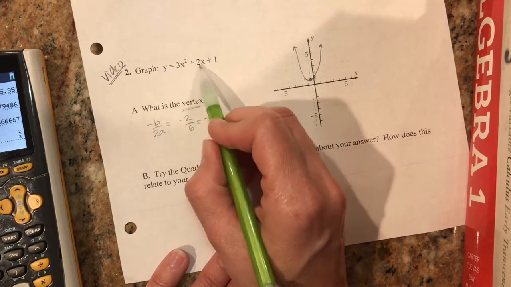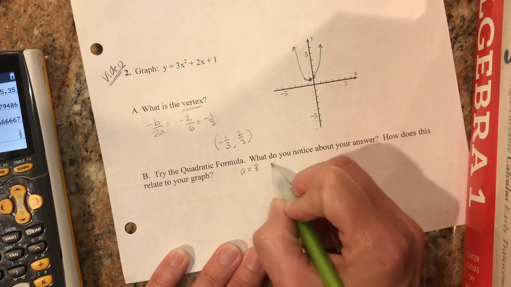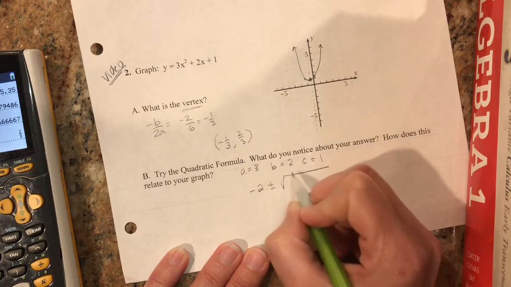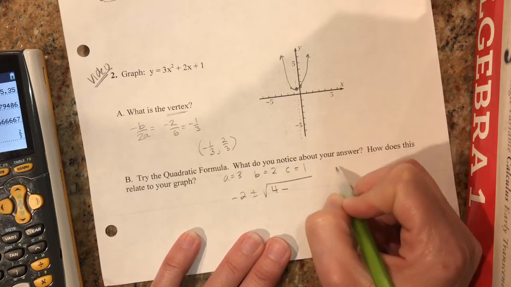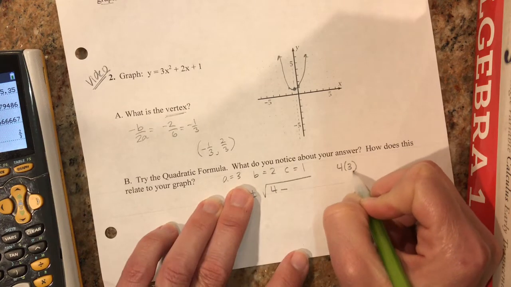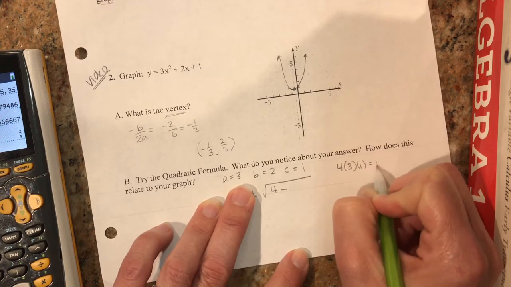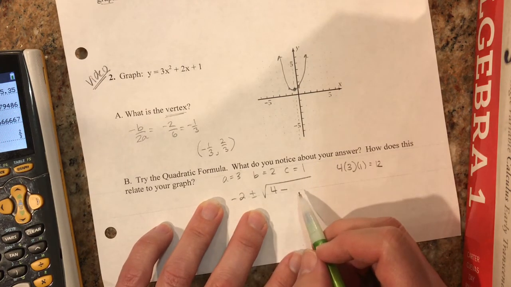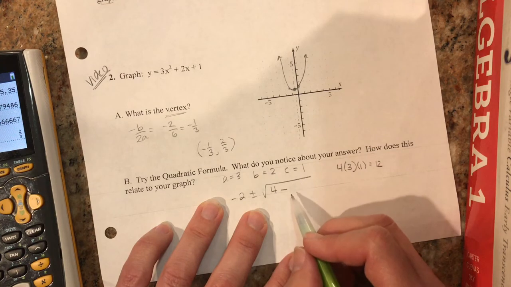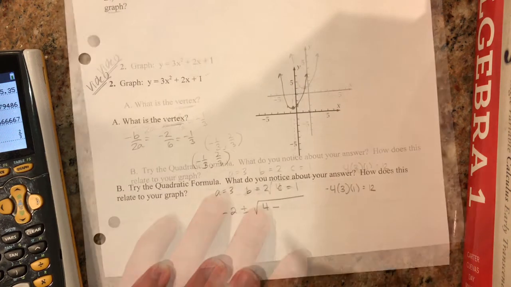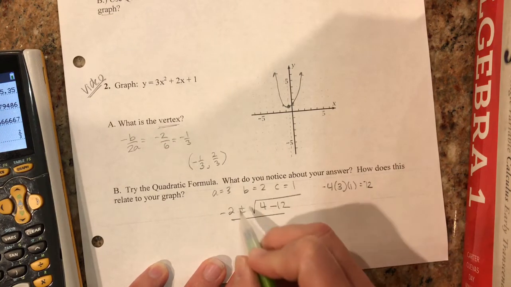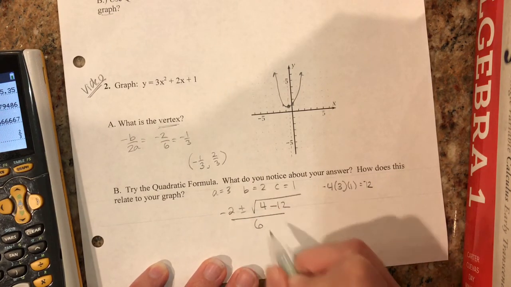So here's our A, B, and C. It all starts with negative b plus or minus the square root of b squared minus 4 times A times C. Remember it's negative 4 times A times C, which is negative 12. So we have 4 minus 12, all over 2A. 2 times 3 is 6.